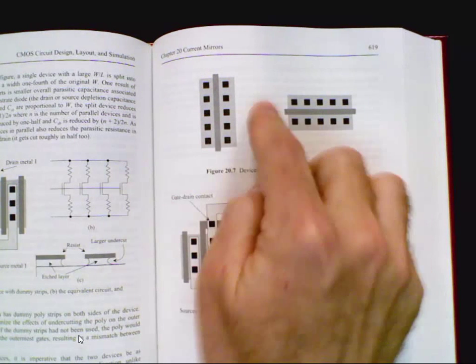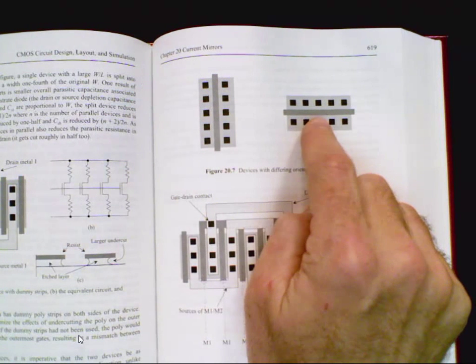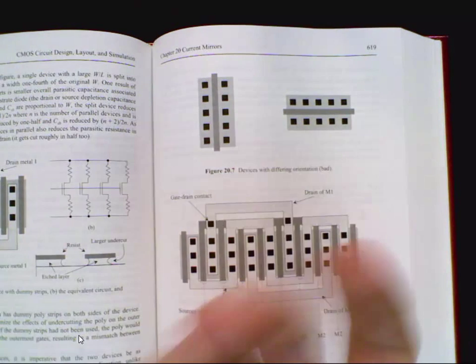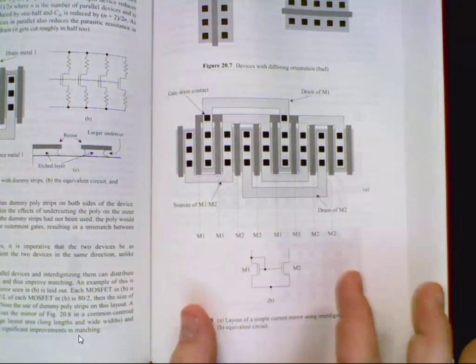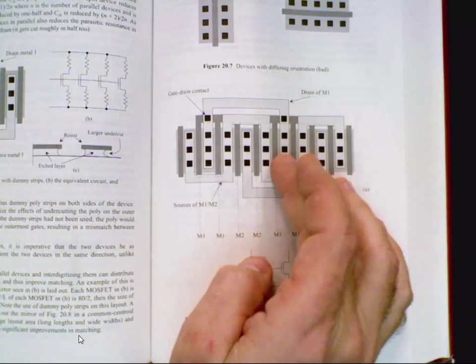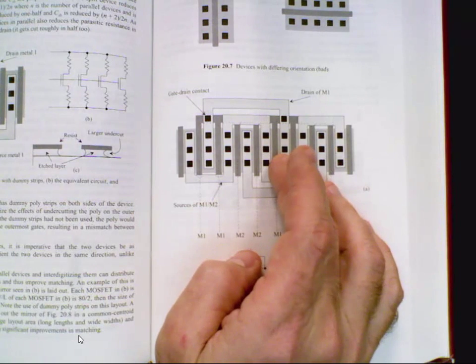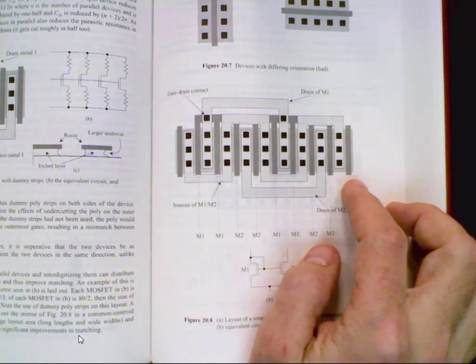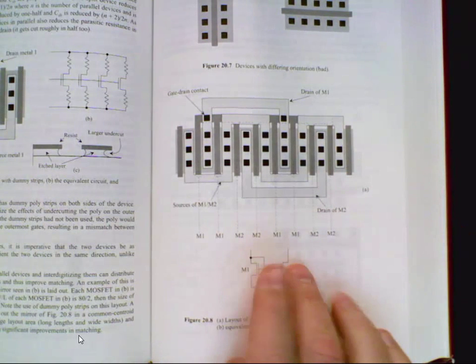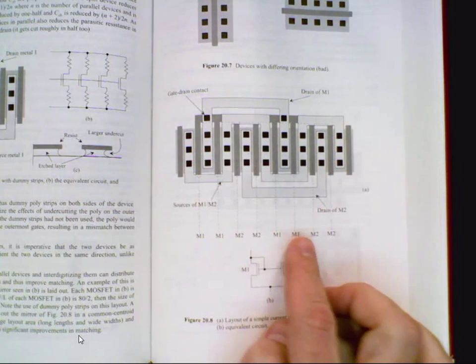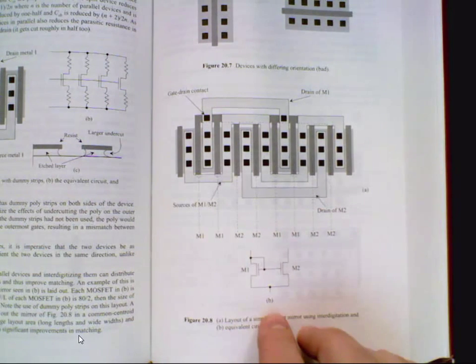Okay? You want them all to be in the same direction, and you also want them all to be as close to each other as possible so they're exposed to the same diffusion and heat sources in the same way. When you're laying out mirrors, you oftentimes want to split the transistors up if they're really big and you care about matching, so that they're either interdigitated or common centroid. Here, these two transistors are M1, M1, M2, M2, M1, M1, M2, and this is an interdigitated layout.